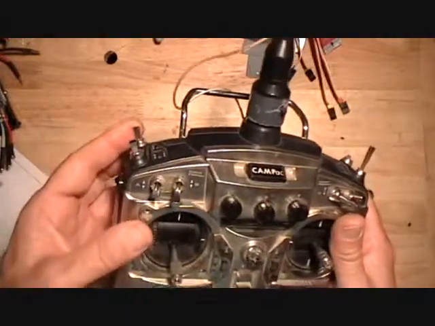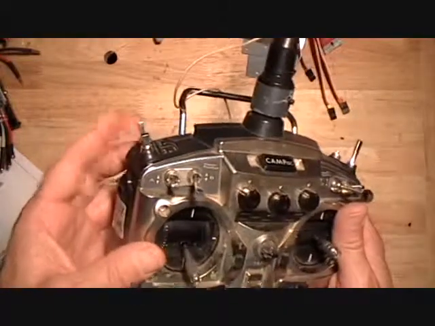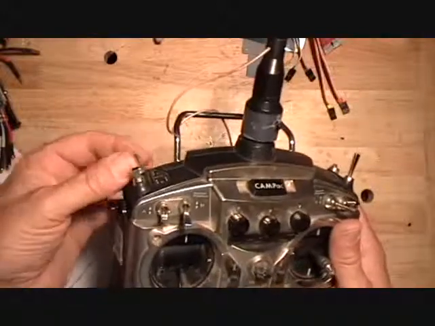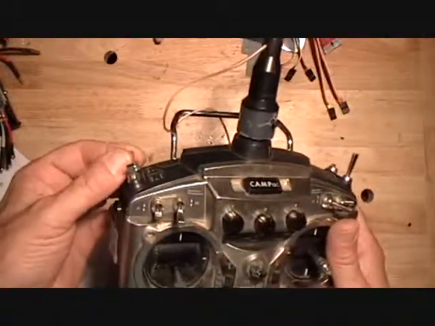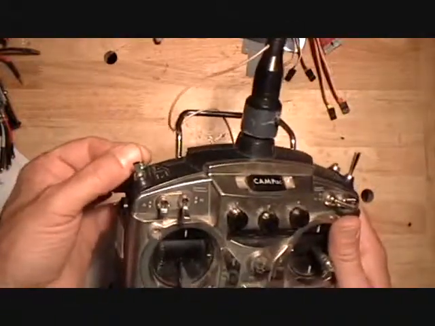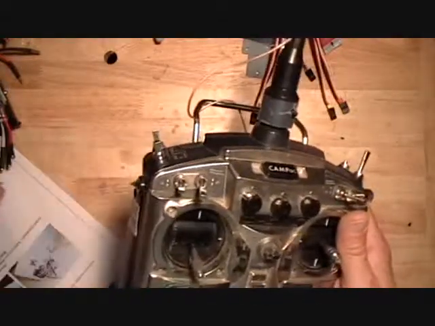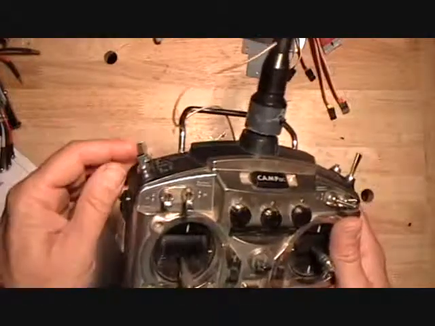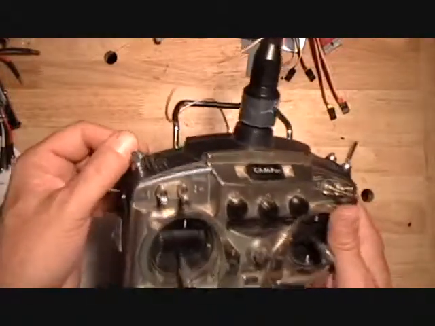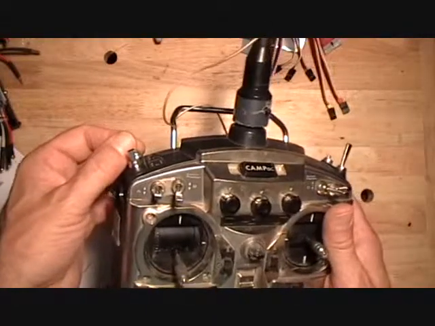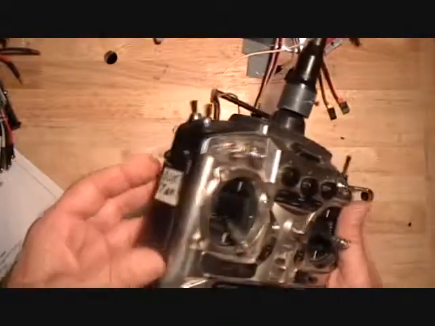Now, on typical model helicopter setups, the volume of this switch controls the gain. That's not the case on ours. This just turns it from rate mode to heading hold mode, and the volume or the gain setting is actually done in the controller itself. That's because it has to control all three gain settings, and the controller has to do that.